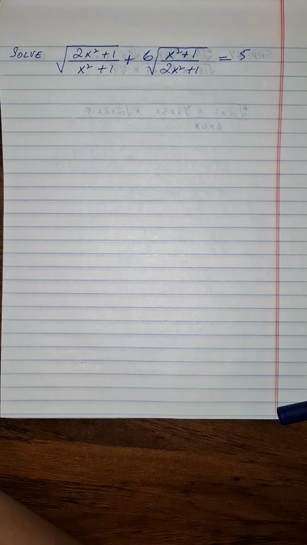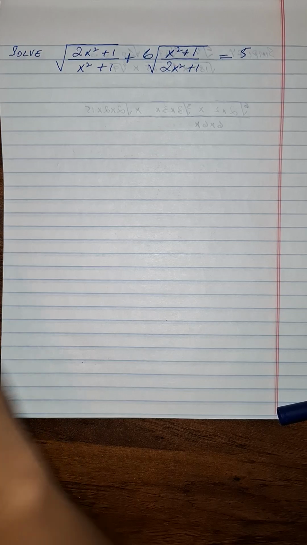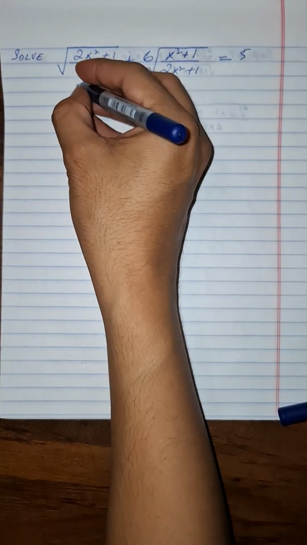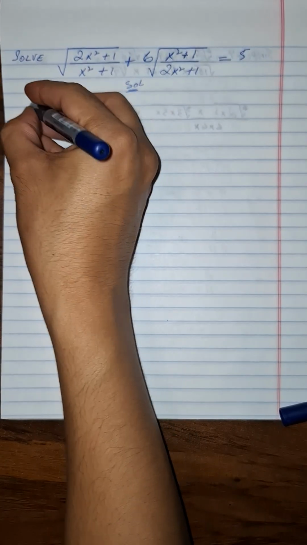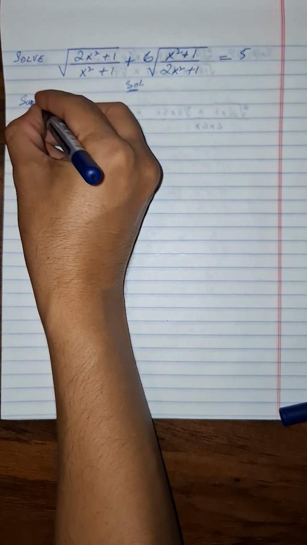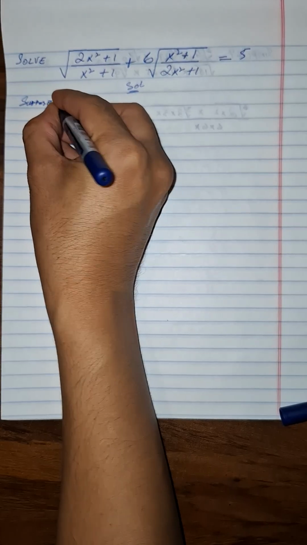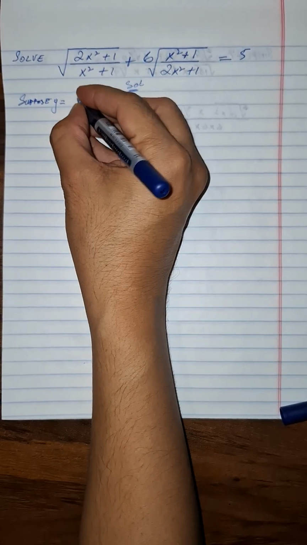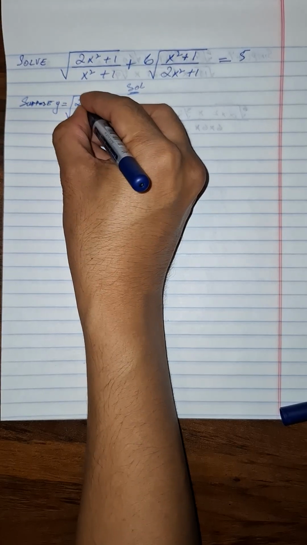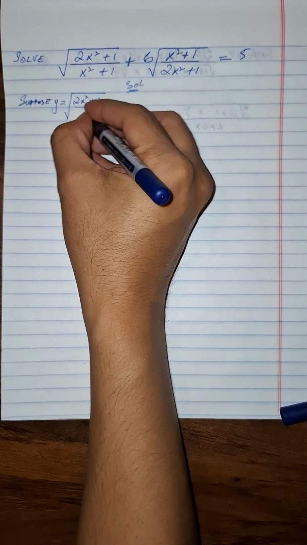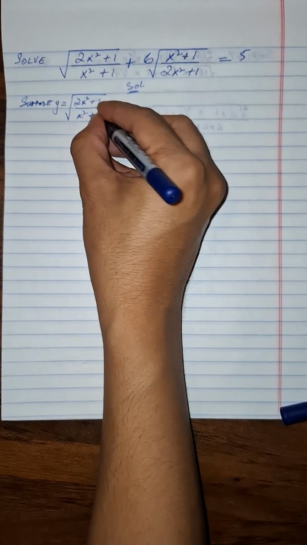Today we are going to solve this equation for x. So to solve this equation for x, we will suppose y is equal to the square root of (2x² + 1)/(x² + 1).